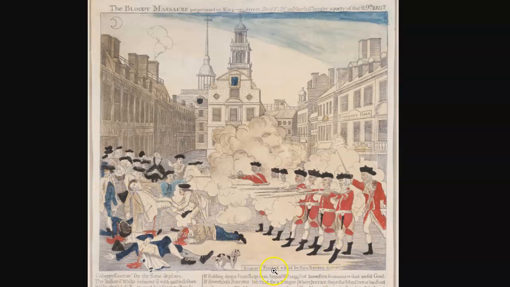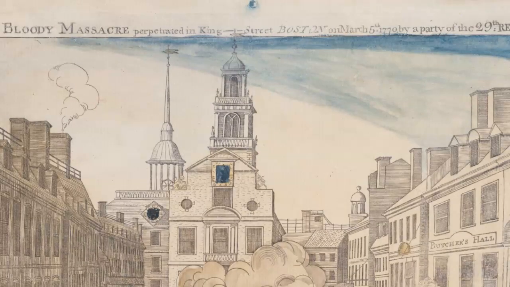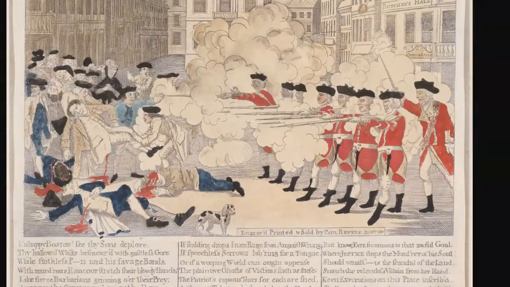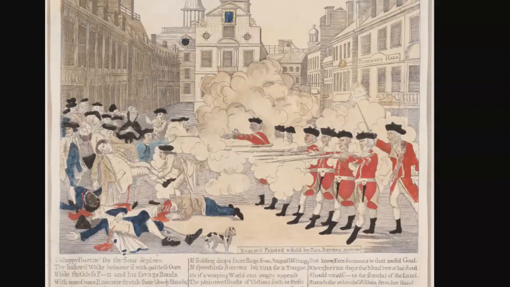You notice engraved, printed, and sold by Paul Revere. I'll just point this out. Hang on. There it is. Paul Revere. Paul Revere, by trade, was a silversmith, so he was used to dealing with metal and engraving on metal, and he printed a lot of stuff on the side. He will later be the famous guy of Paul Revere's Ride. He was already a big activist against the British in Boston. And he makes this woodcut as part of his effort to show what brutes the British are.